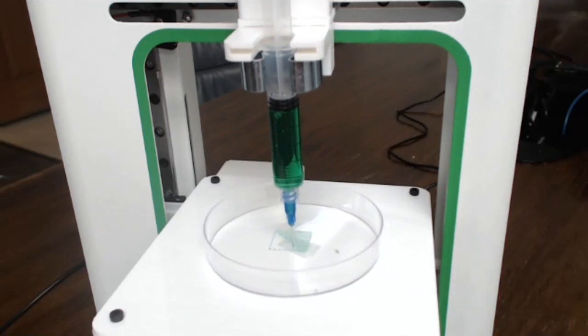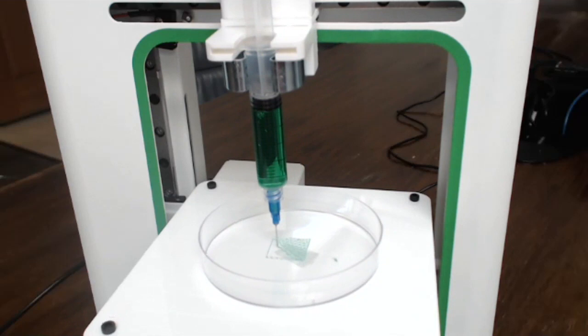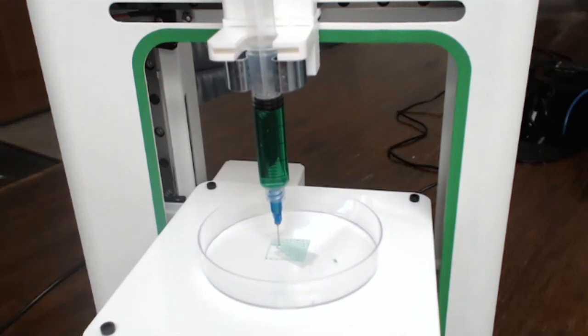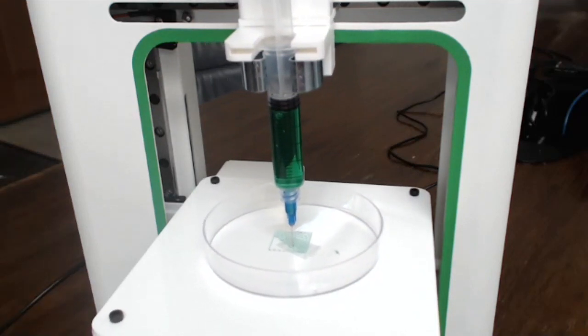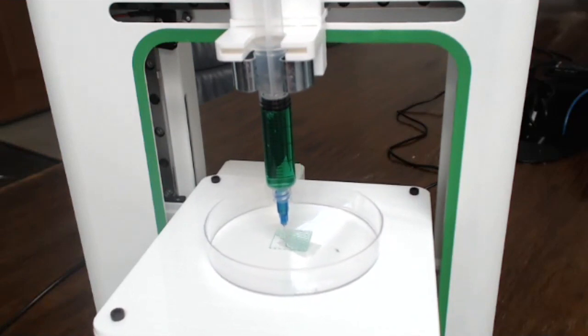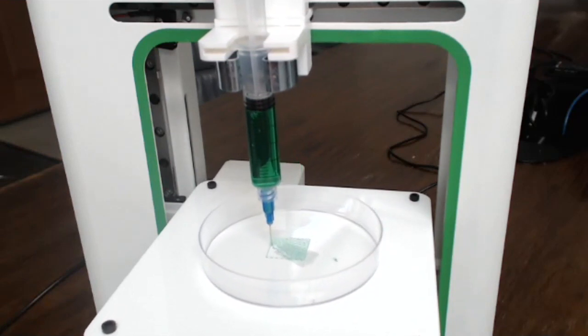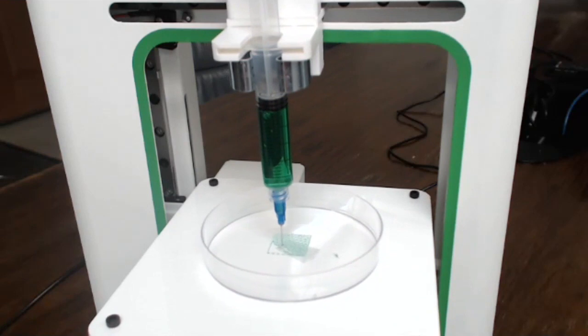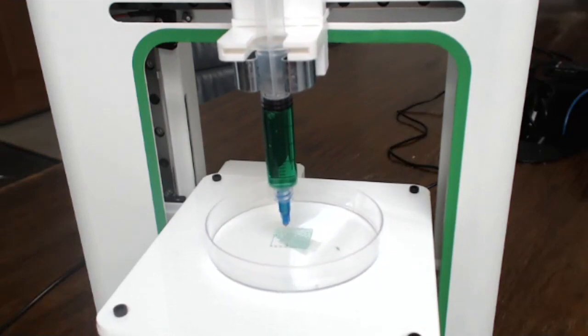So we'll print about 2 layers of this, and then we'll show you a comparison between the 14 gauge needle tip and this 22. And you'll see a very drastic contrast of difference between the 2 scaffold prints.